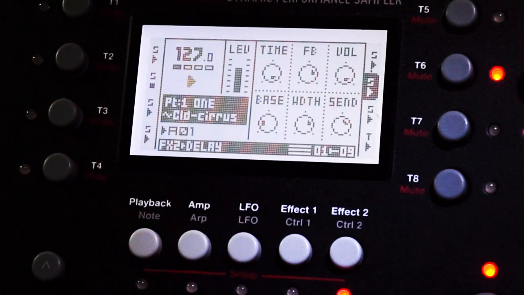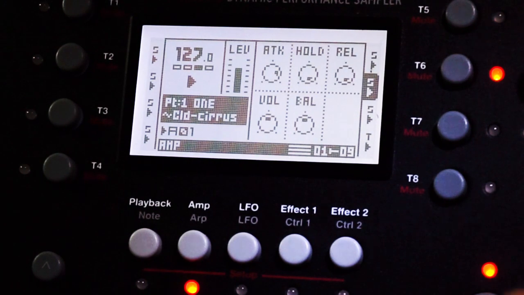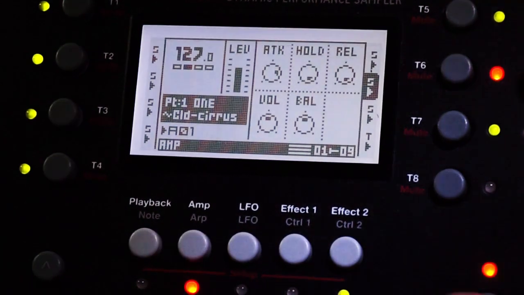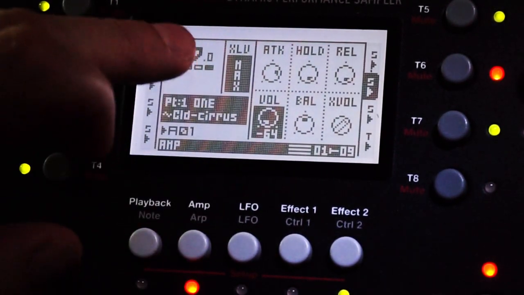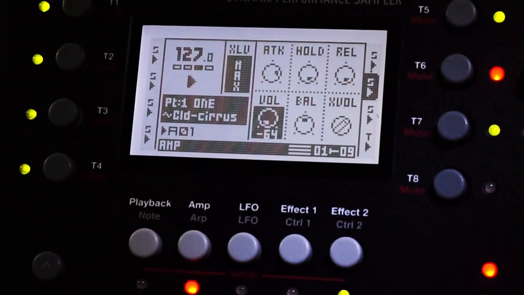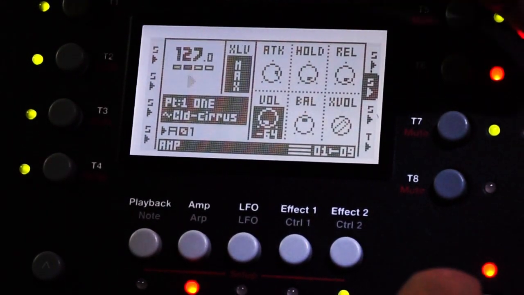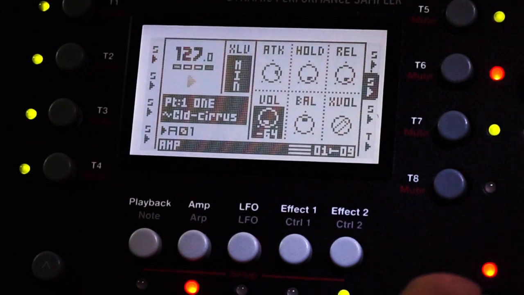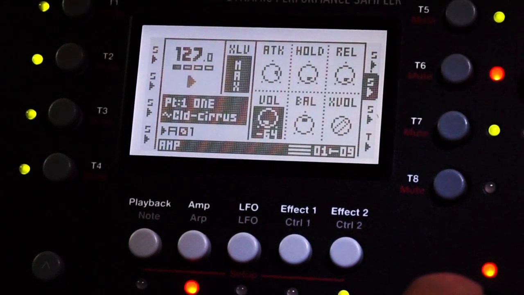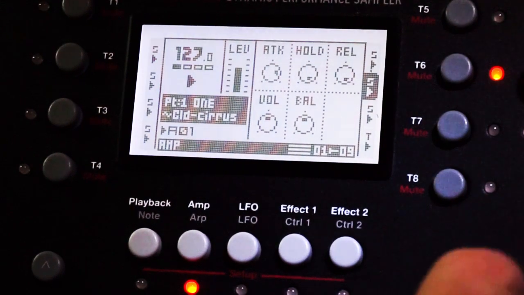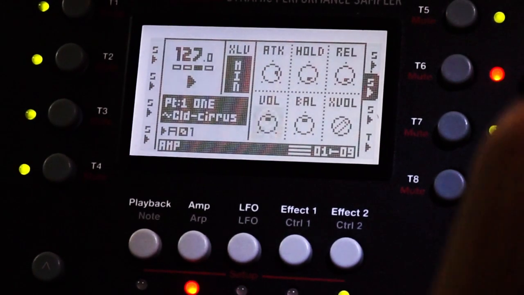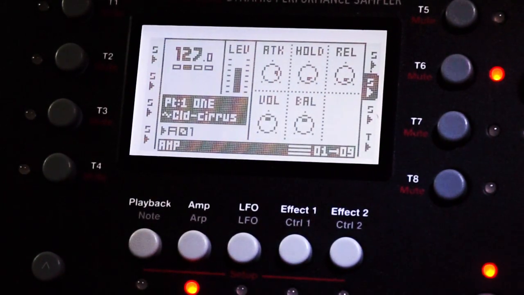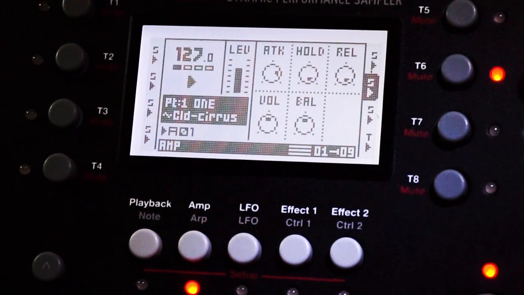Now there's an important thing to note here. What I've done in the amp page in scene 1 is I've locked the volume to -64. What I've not done is use the level knob to the right of the screen. I could mute the track in that scene, but you can hear that it cuts off the delay tail. I'll just mute the track using the other method. I'll just undo that scene lock.